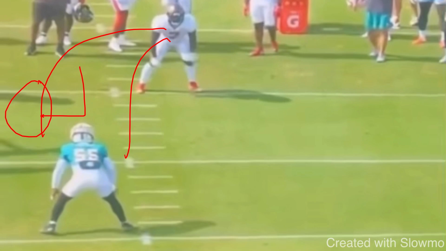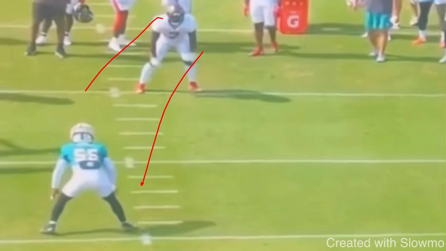Because that DB is not going to allow that to happen, or this linebacker is not going to allow that to happen. If you attack his leverage and you threaten him in, or he thinks you're threatening him inside, what do you think he's going to do? He's going to keep his leverage. Fellas, you got to understand what the DB, linebacker, safety, what their responsibilities are. You have to think like a defender.